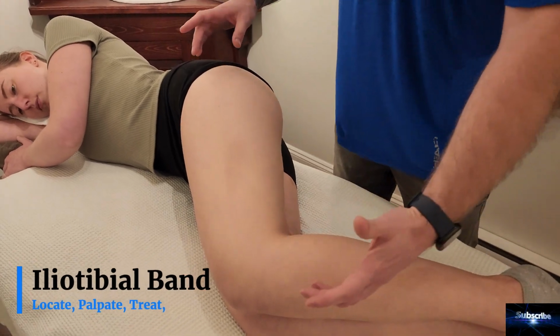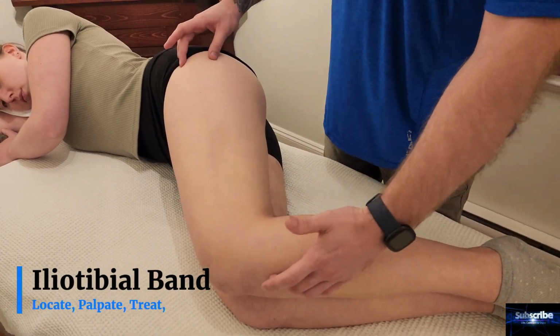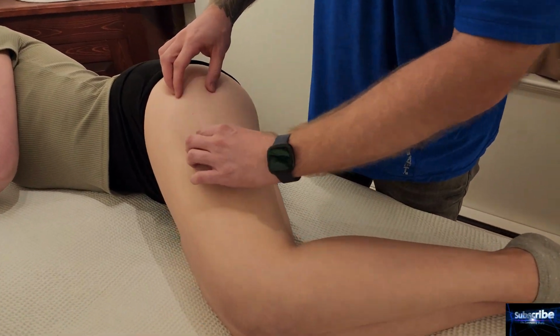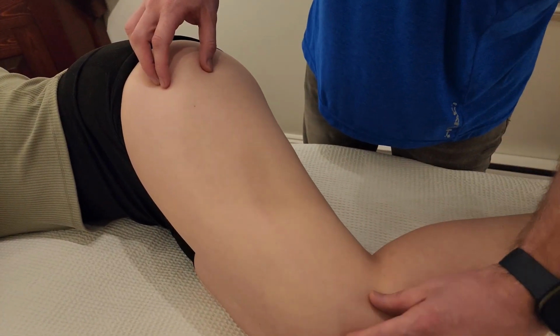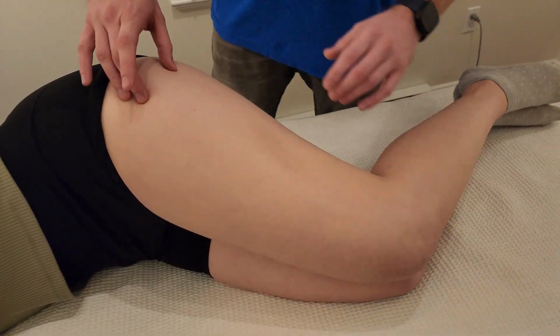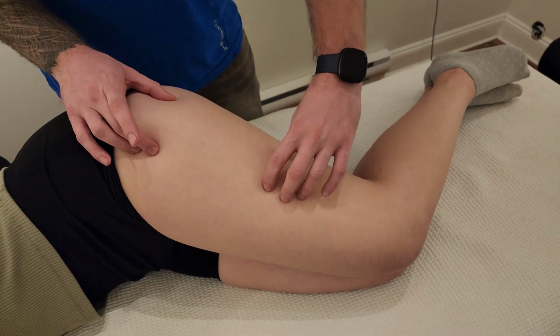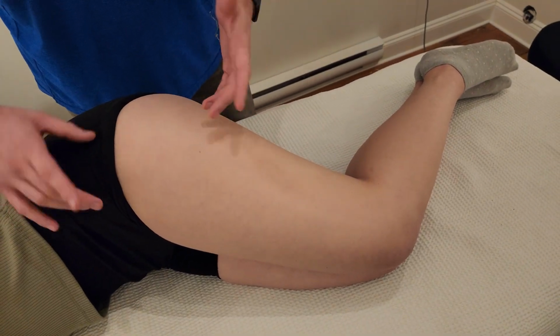All right, we're just going to bring a little attention to the iliotibial band or tract in this video right here. So the iliotibial band is a deep investing fascia that runs down the lateral aspect of the thigh. A lot of times people will complain about pain, so we're trying to help you identify where this structure is and talk about the muscle tissue in the area.